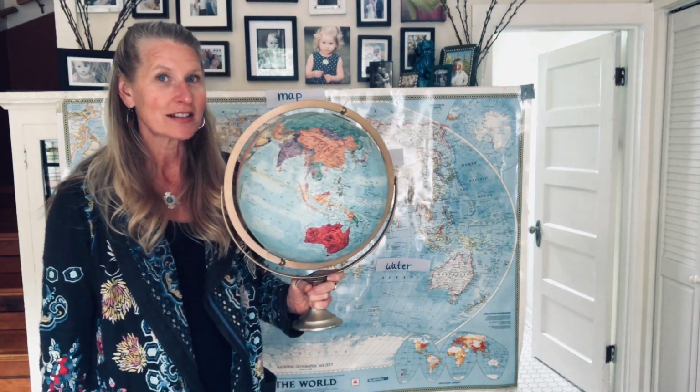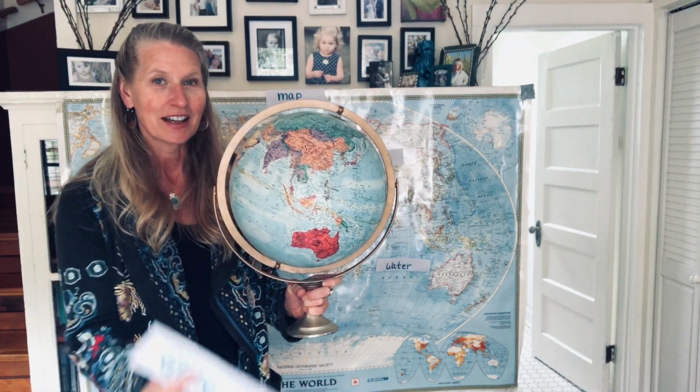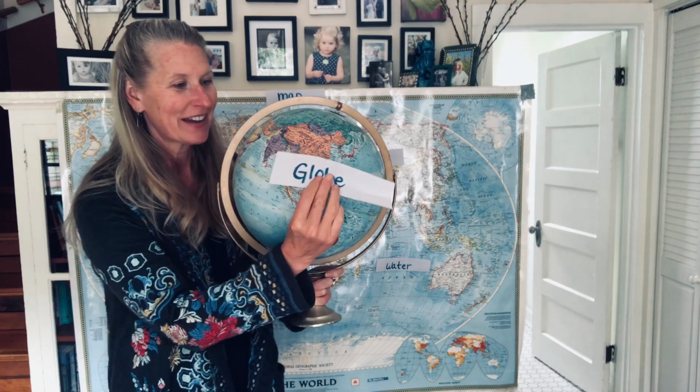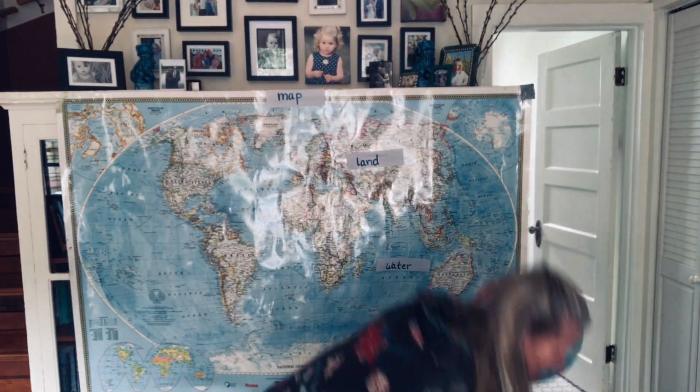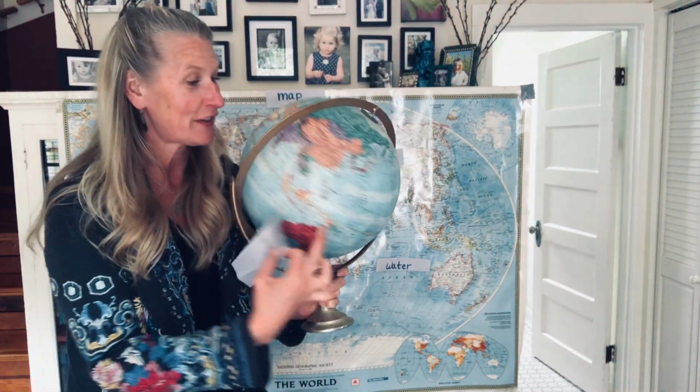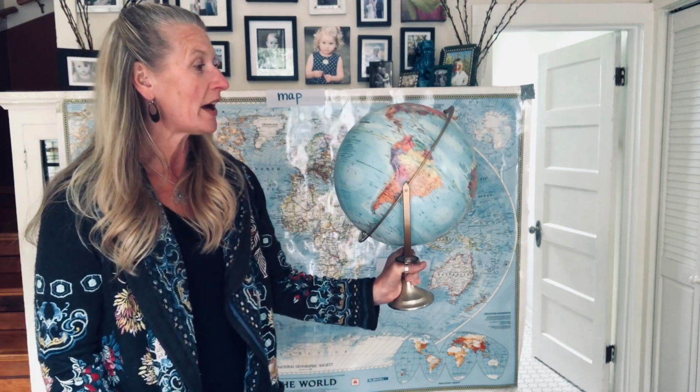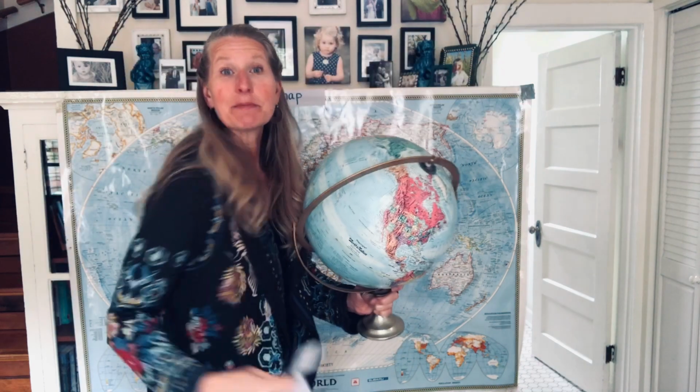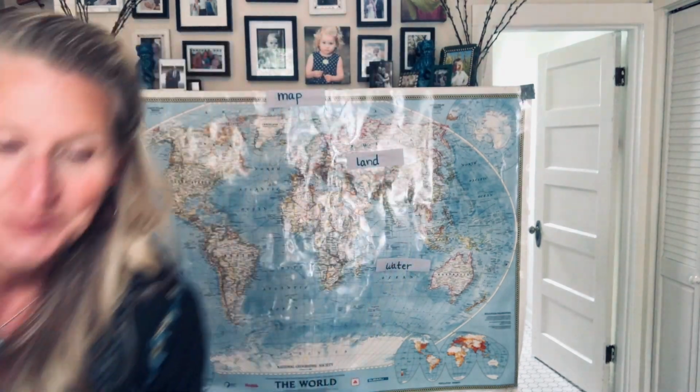What do we call this? Do you know? It's a globe. That's right. It's a three-dimensional map. Globe is really fun to look at. It's what you would see if you were in outer space, looking down on the earth. You would see the water, and you would see the land, and you would see that it's a big sphere.